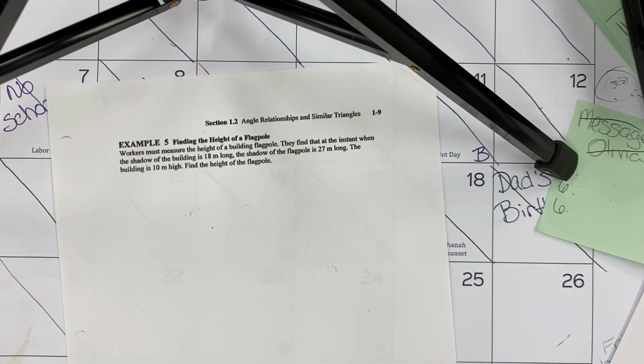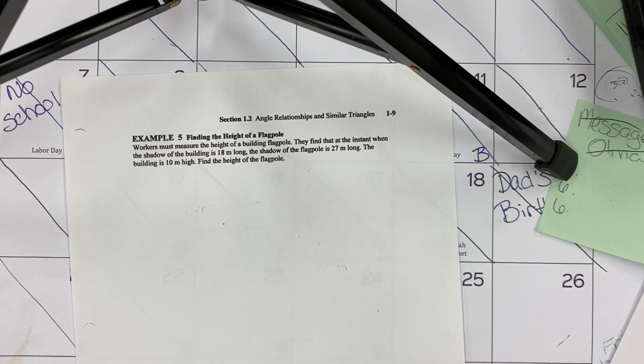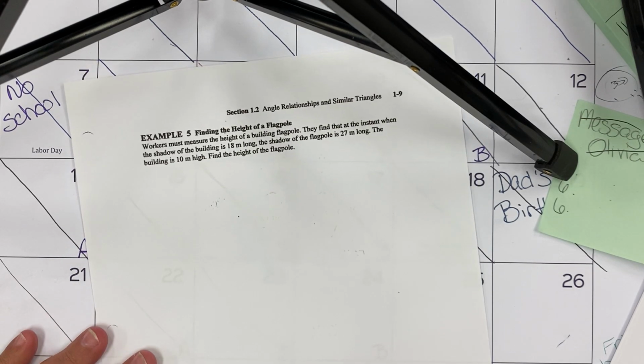Last example is example 5. Finding the height of the flagpole. Workers must measure the height of a building flagpole. They find that at the instant when the shadow of the building is 18 meters long, the shadow of the flagpole is 27 meters long. The building is 10 meters high. Find the height of the flagpole.